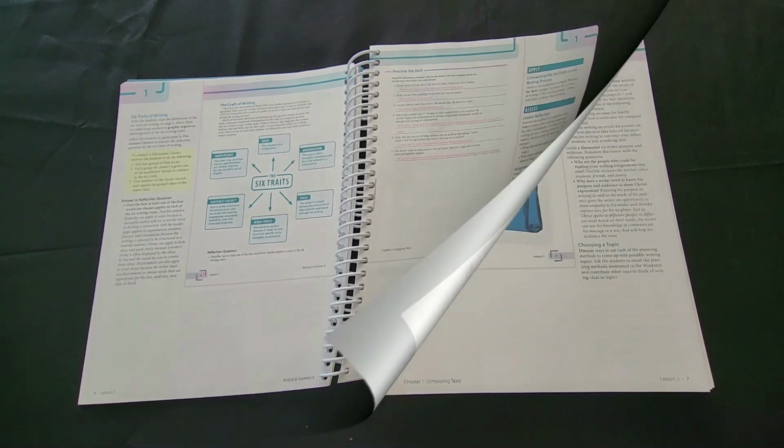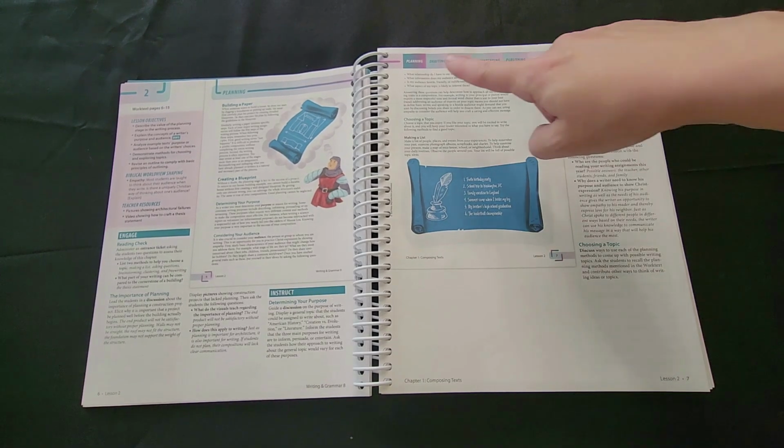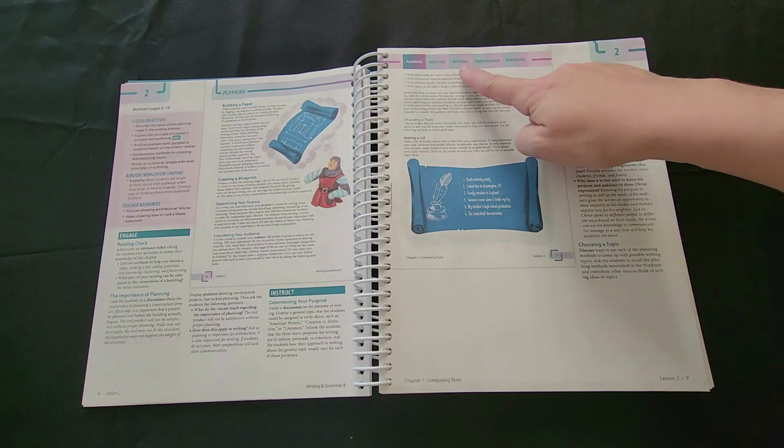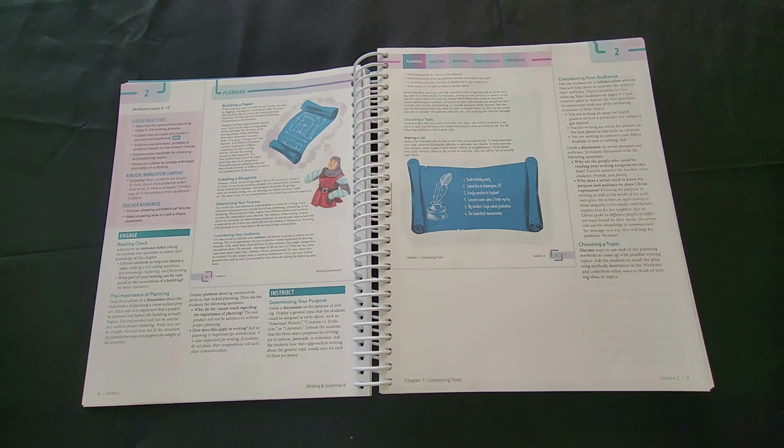The writing chapters will help to guide you and your student through the steps of the writing process: planning, drafting, revising, proofreading, and publishing. If you've used BJU Press homeschool materials before for a writing and grammar course, these steps will be very familiar to you. But if not, each of the lessons will help walk you through the process.